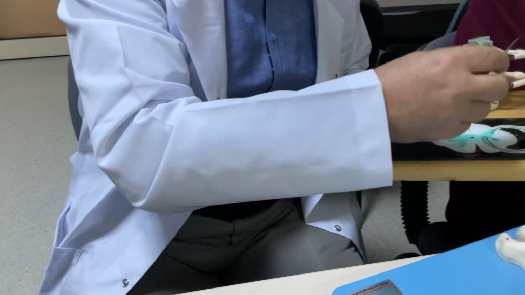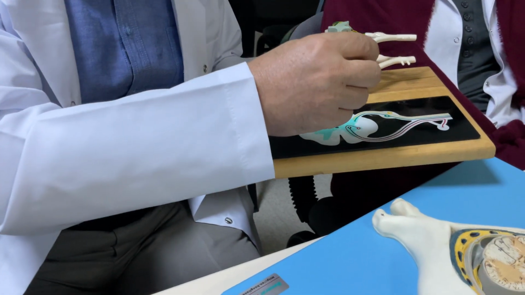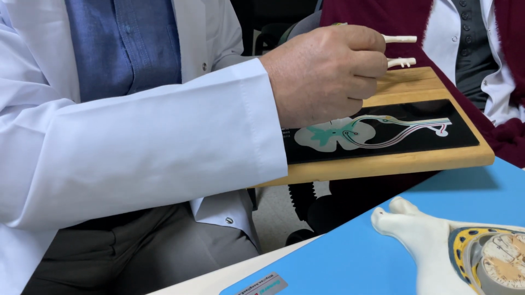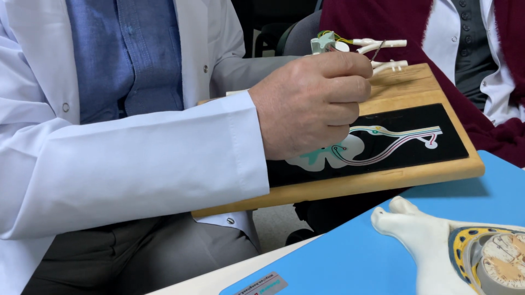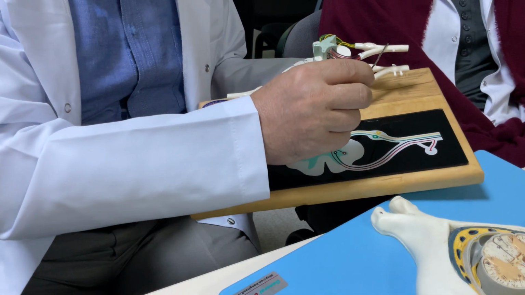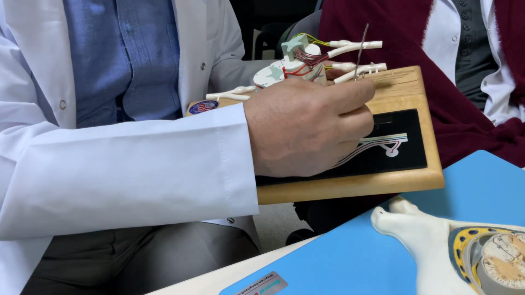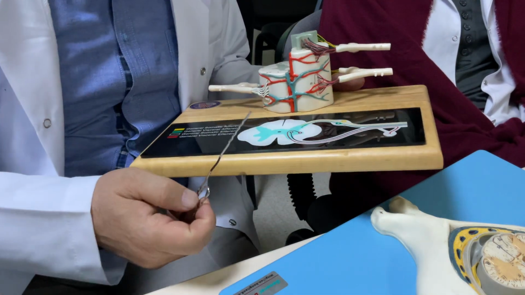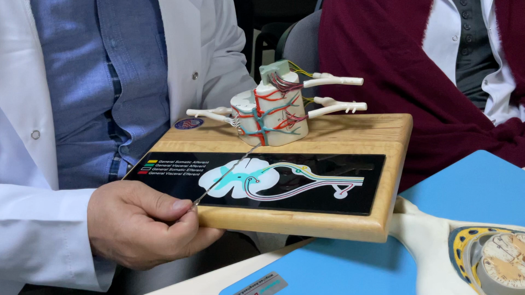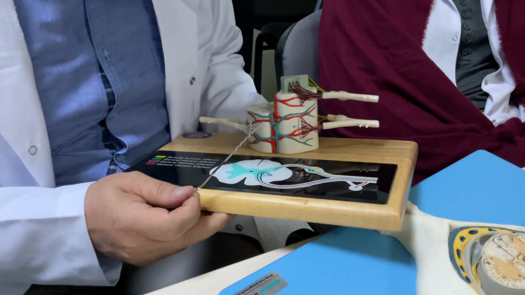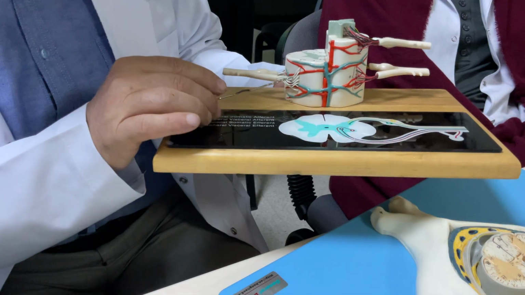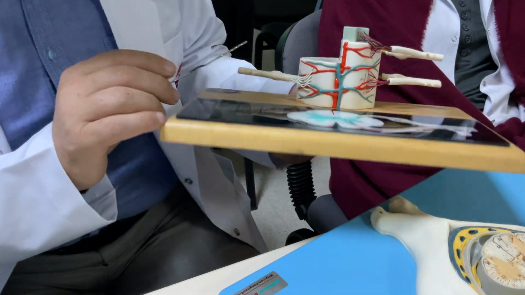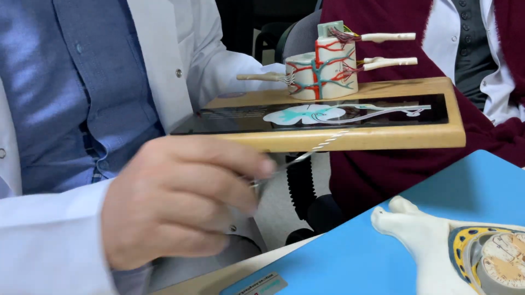So here is the dorsal root, ventral root, dorsal root ganglion, and here is the trunk of the spinal nerve. And here you don't have the ventral ramus and posterior ramus is not really shown here. And these are the rootlets, and we have more here.